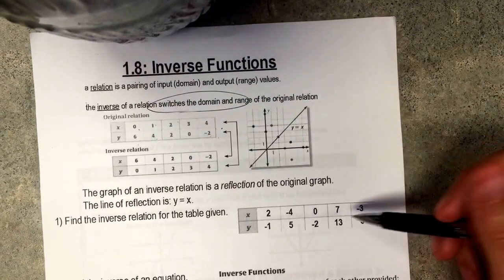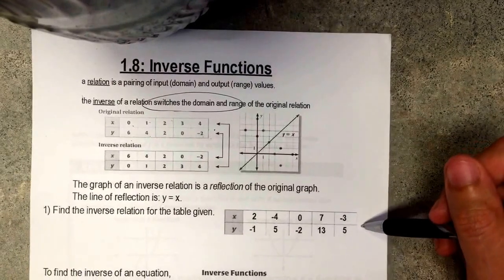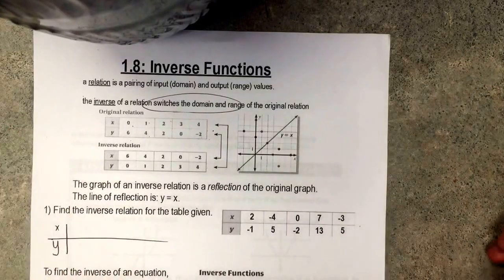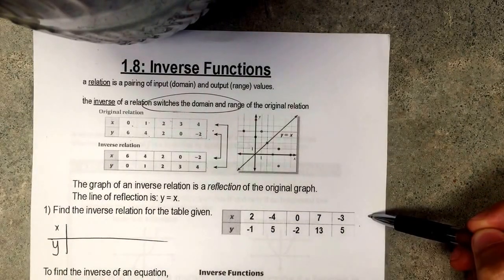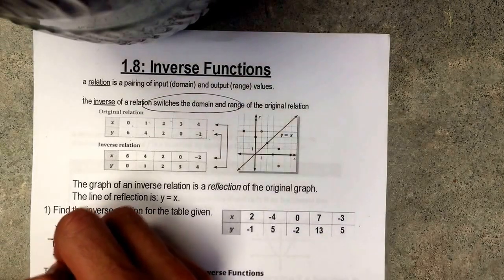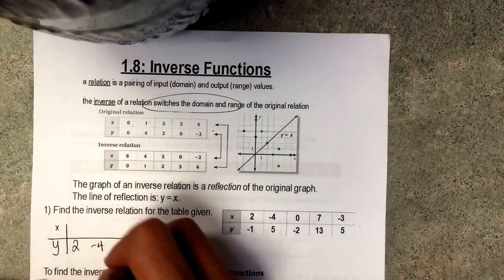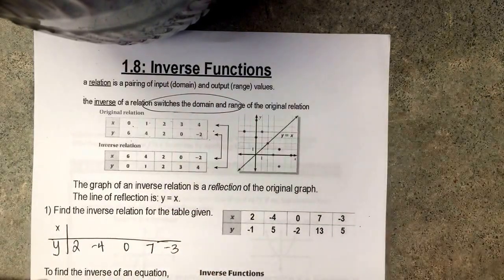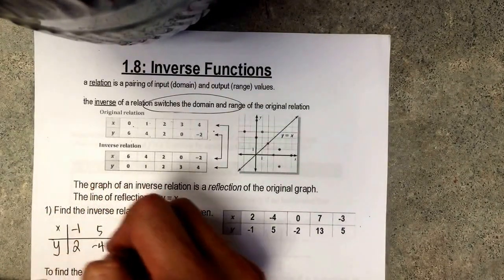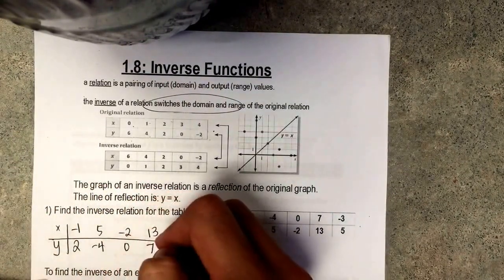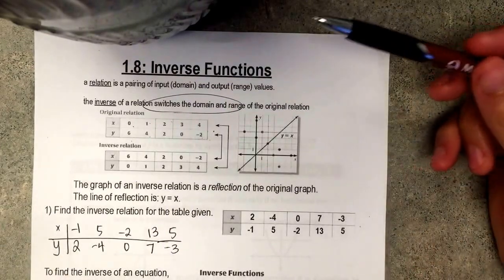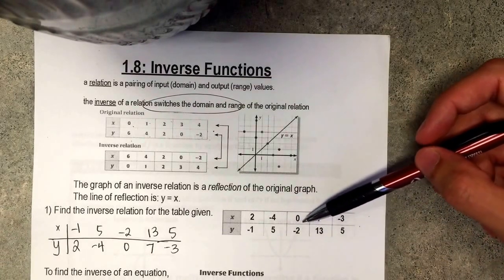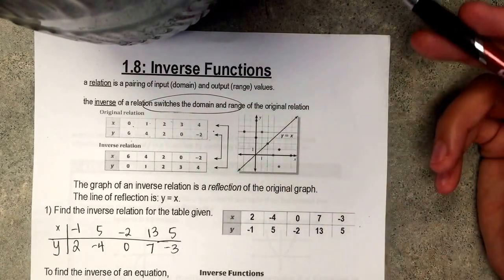So in the first problem here, when you're given a different table, all we have to do to figure out my new table is take the x and y values and flip-flop them. All of the numbers in your x row are going to go down to the y row: 2, negative 4, 0, 7, and negative 3. And then everything in your y row goes up to the x row: negative 1, 5, negative 2, 13, and 5. So all I've done to figure out the inverse of this table of values, this relation, is flip-flop all of the x and y values.